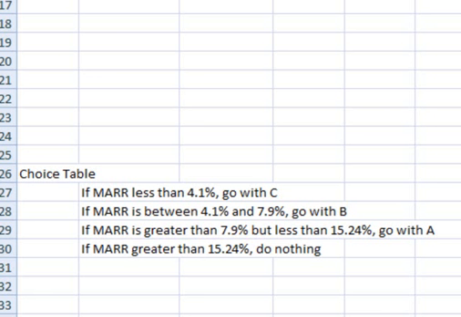So in this Excel tutorial, I've shown you how you can do a sensitivity analysis to help you determine which alternative I am going to pick depending on the interest rate that is being incurred.